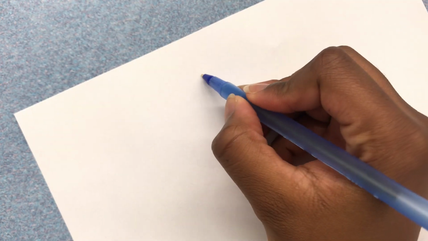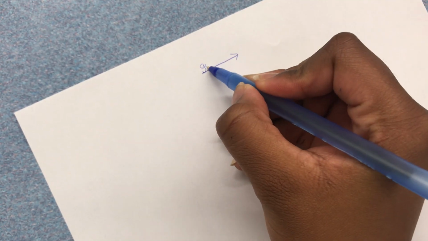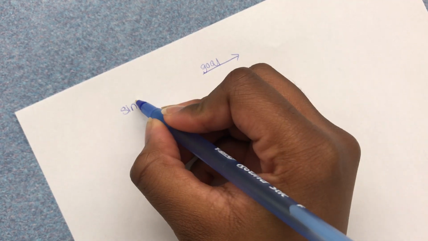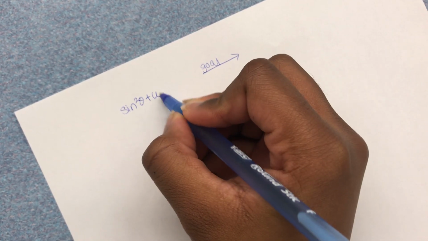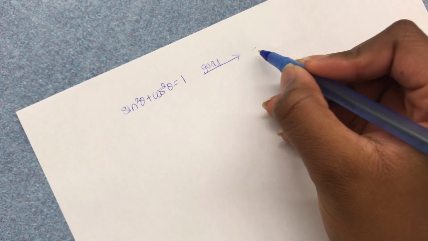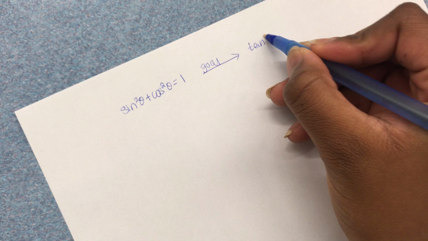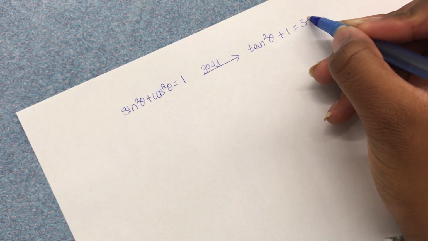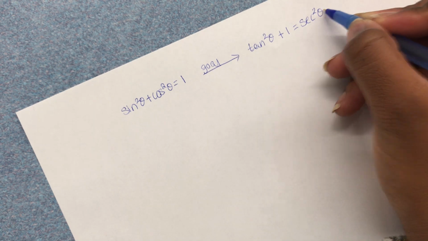So my goal for today is to turn sine of theta squared plus cosine of theta squared equals 1 into tan of theta squared plus 1 equals secant of theta squared.